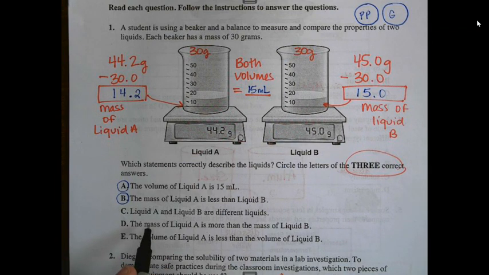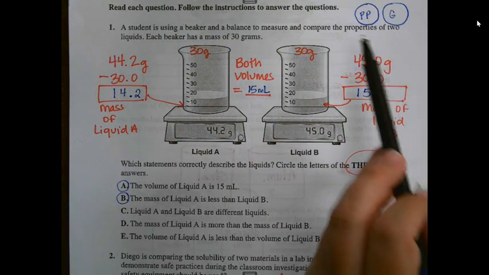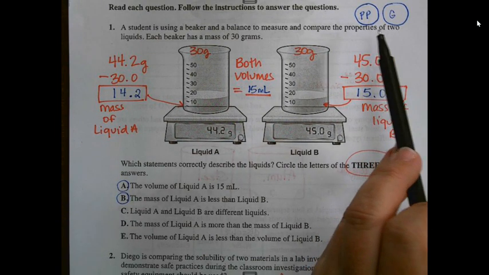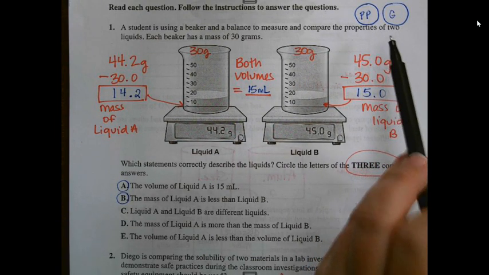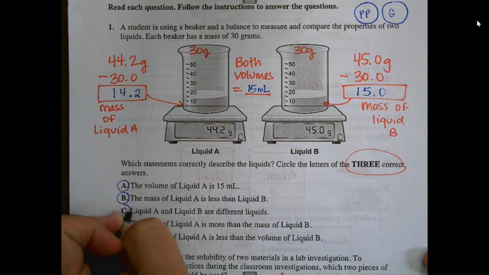Next, liquid A and liquid B are different liquids. Again, I can make that statement because I see that while they do look the same, they have different masses. So again, just because they look the same or have the same volume like the ping pong ball and the golf ball doesn't mean that they're the exact same. So yes, I can make that statement.